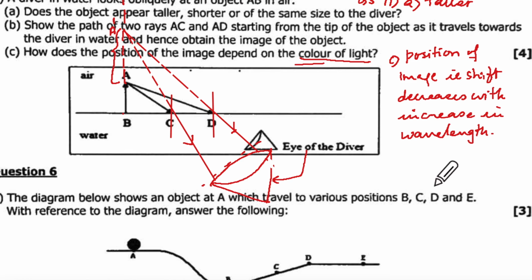But then they say color. So increase in wavelength means I'm going towards red from violet. Correct or no? Increase in wavelength means I'm going from 4000 to 8000 angstrom unit. Correct? So decreases for red.